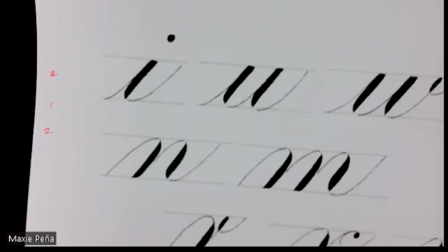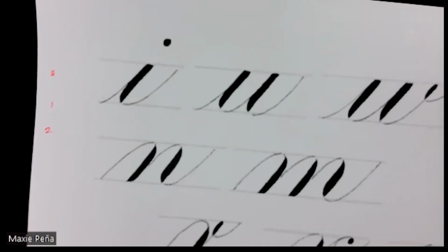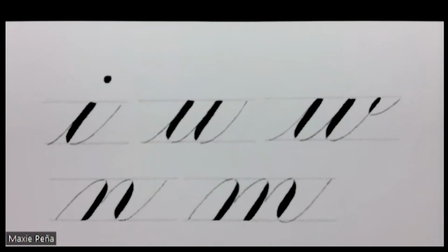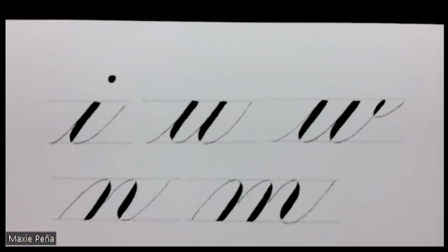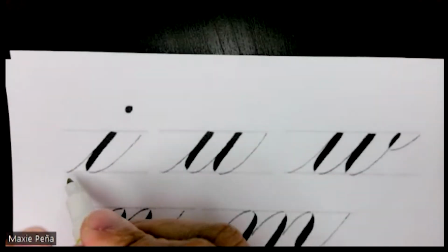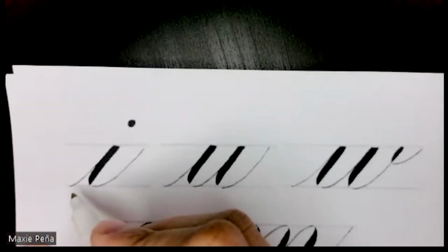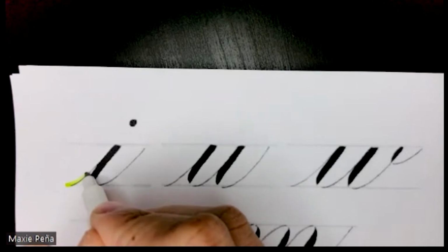Okay, so the first letter group that we have here is I, U, and W. So I'm gonna use highlighters or markers. You could use colored pens. It's up to you. And we will study each letter in detail. Okay, so the first stroke of letter I is your entry stroke, which is the bottom right of your oval.